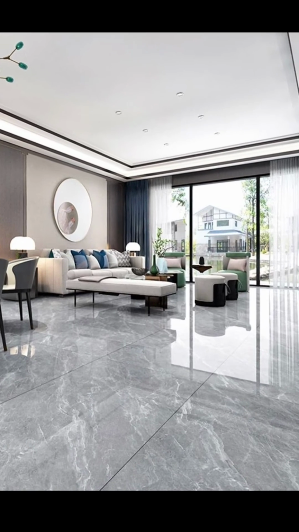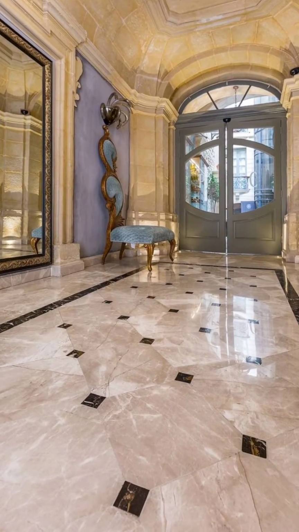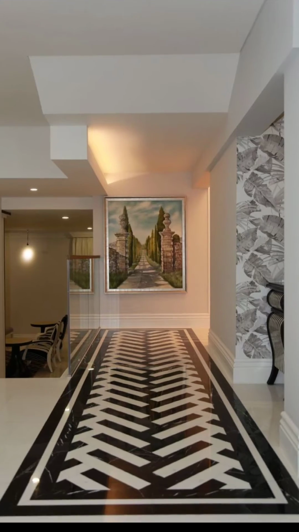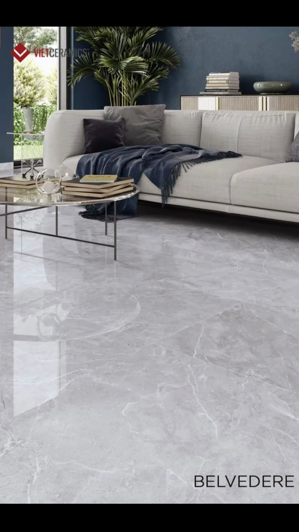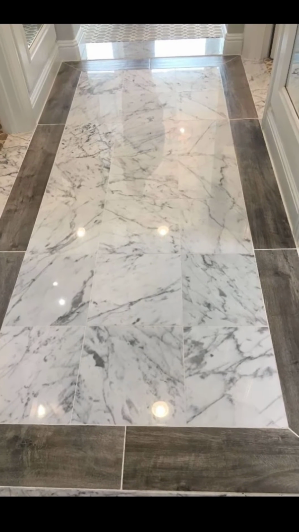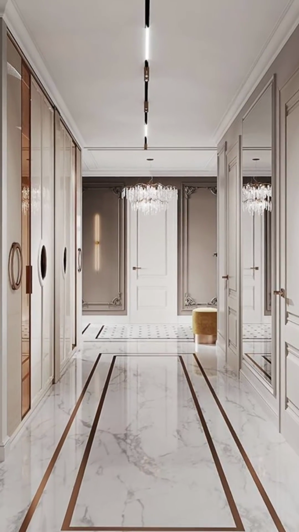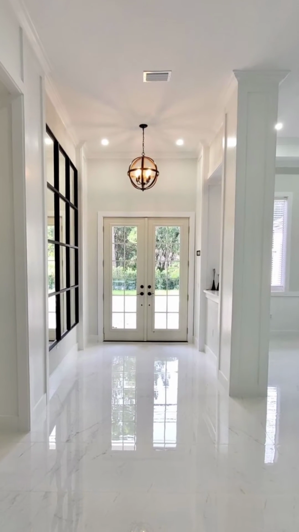Number 5. Pay attention to the maintenance. Consider the level of maintenance required for the floor tiles. For areas prone to spills or stains, choose tiles that are easy to clean and maintain. Porcelain tiles, for example, are stain resistant and relatively low maintenance.